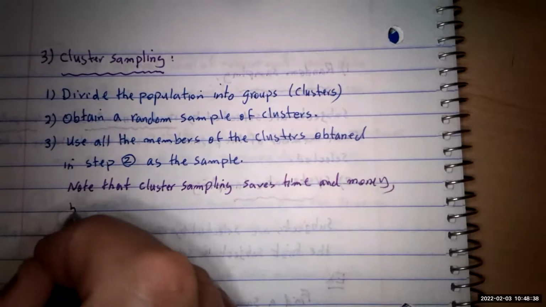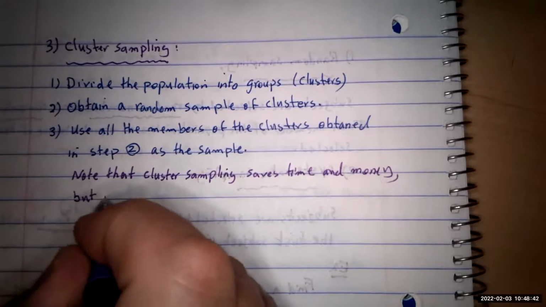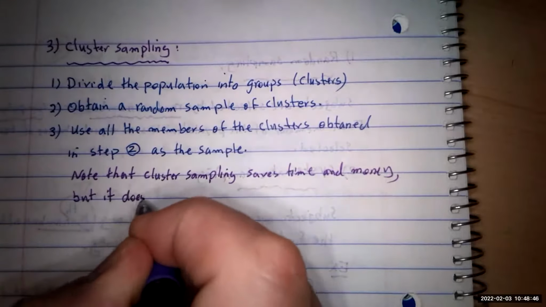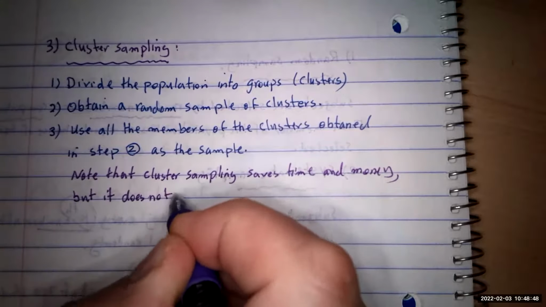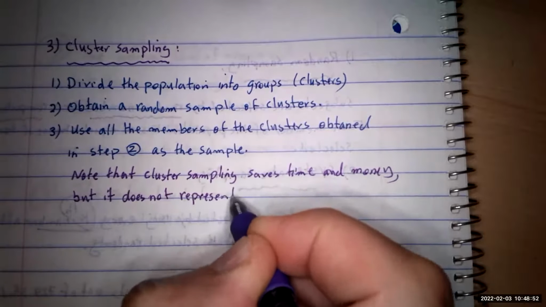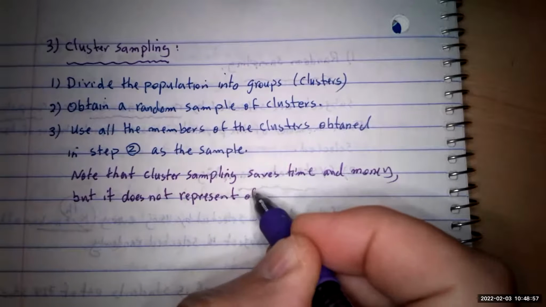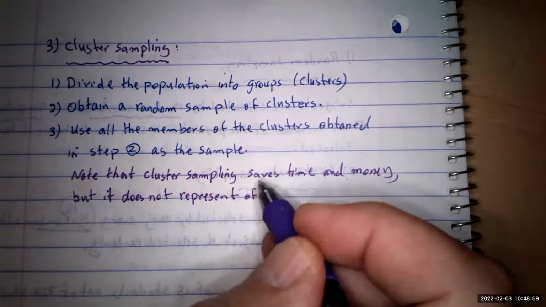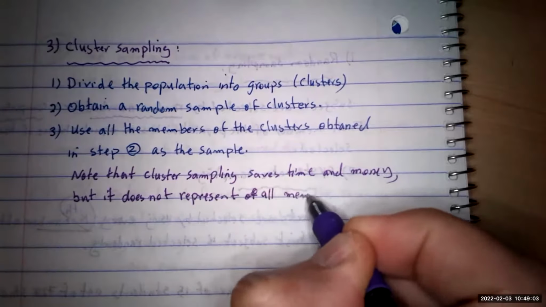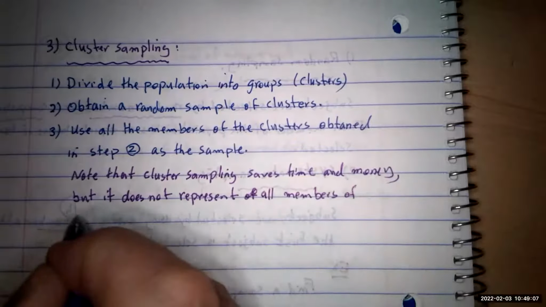But the difficulty is it doesn't represent everybody, because you're just talking about clusters. It does not represent all members of the population.